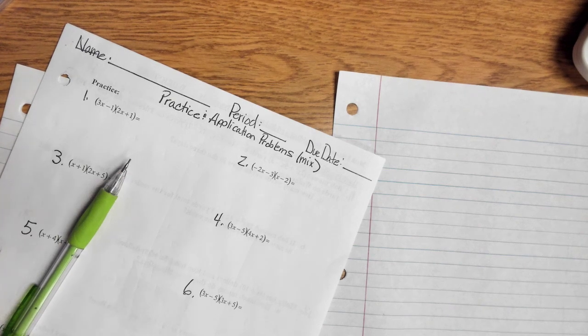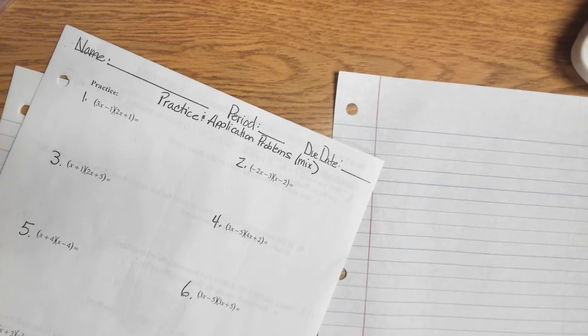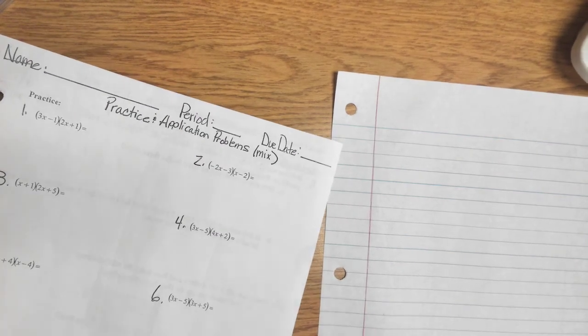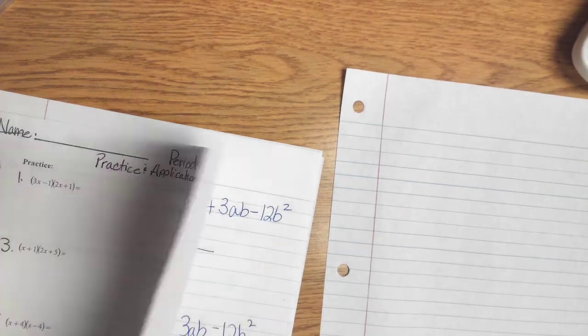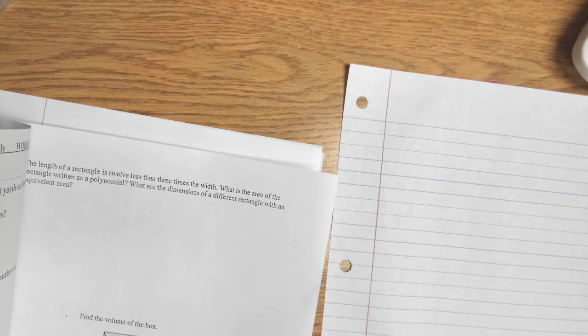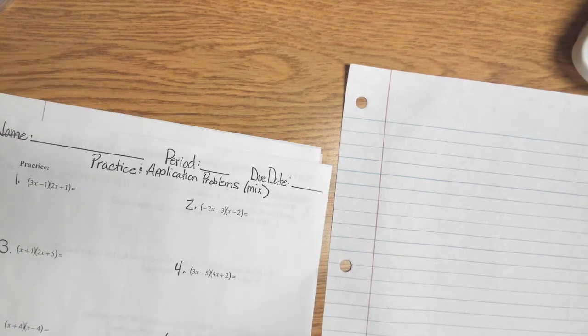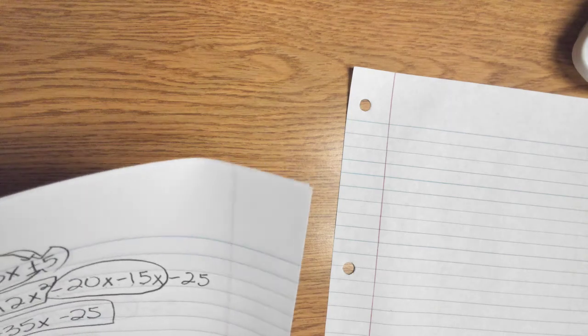Right, so practice and application problems. In this video, we're also going to talk about multiplying a binomial by a binomial, and I don't think we go to a trinomial times a trinomial, so I think we're all good here. So we're going to look at number 8. I think that is where I started. So let's look at number 8.